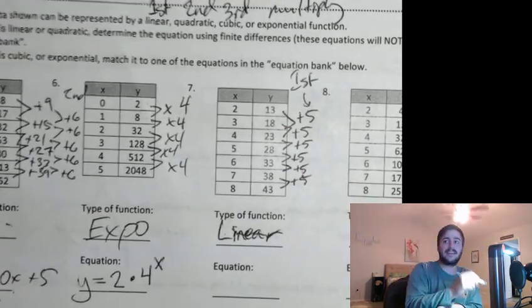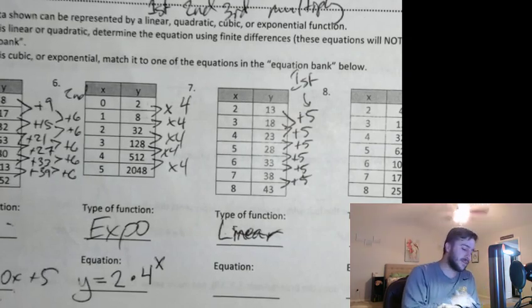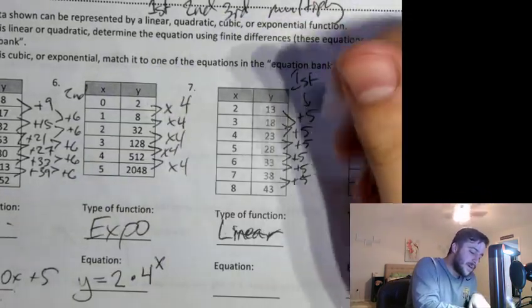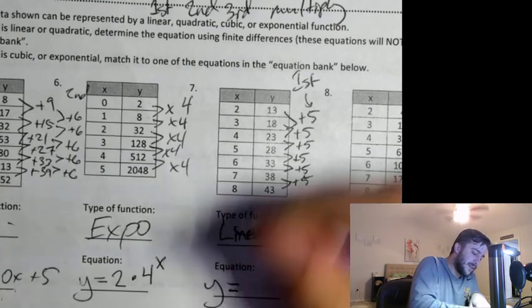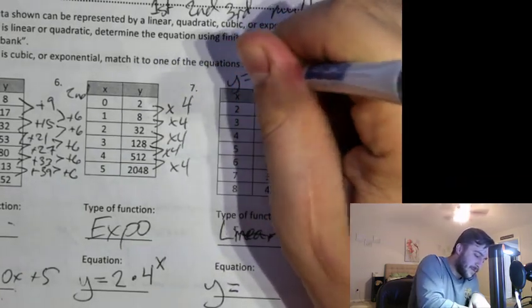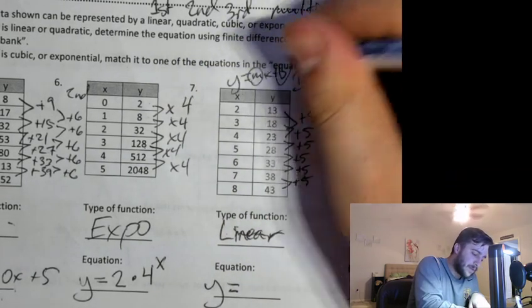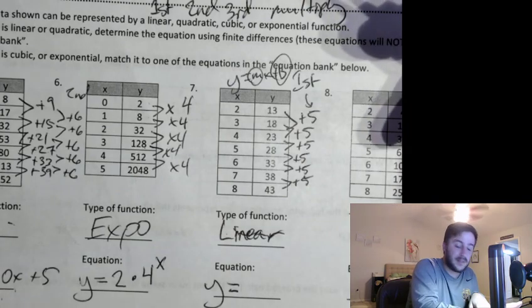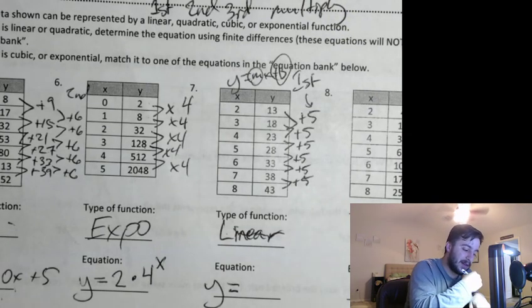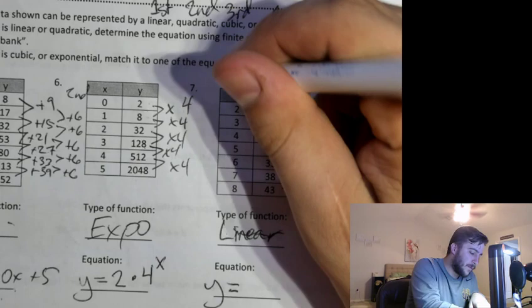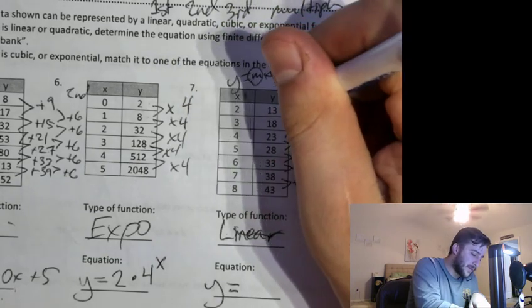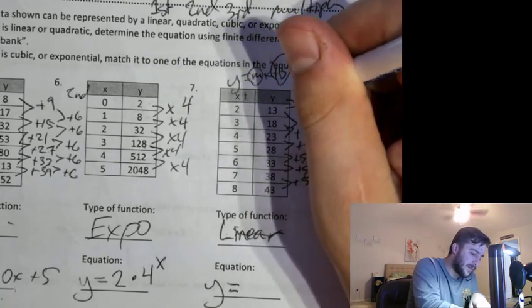That's a lot of things to type into the calculator, so how about we look at the shortcut this time. Remember, we had y equals mx plus b. So we had the slope, and we had our starting point, the y-intercept. Well, the y-intercept, we don't see it. We'd have to go backwards on our table.